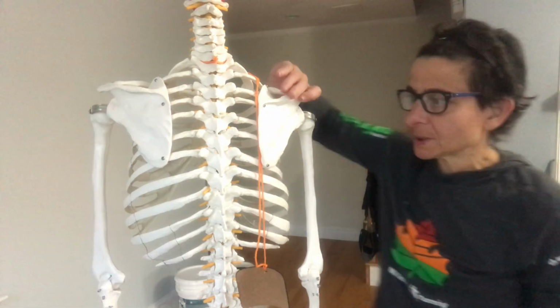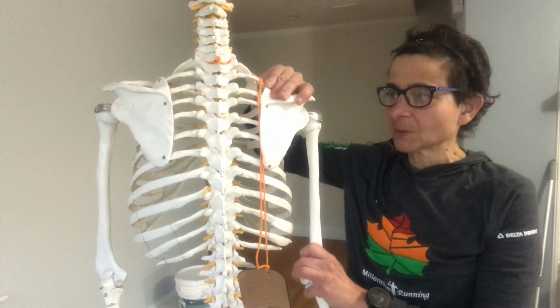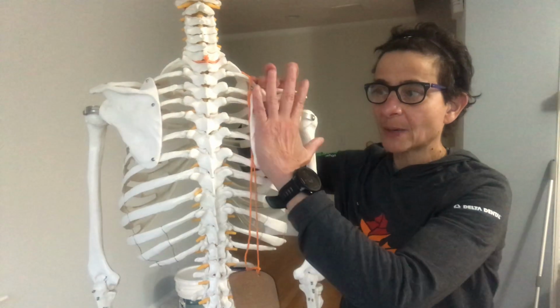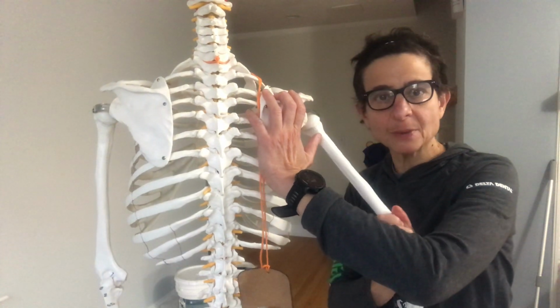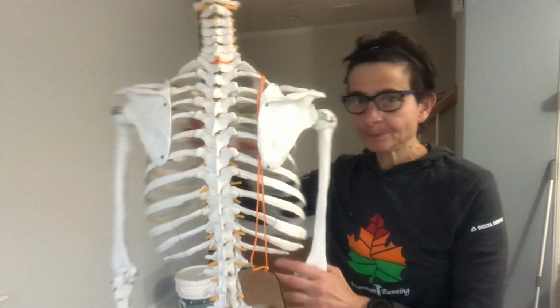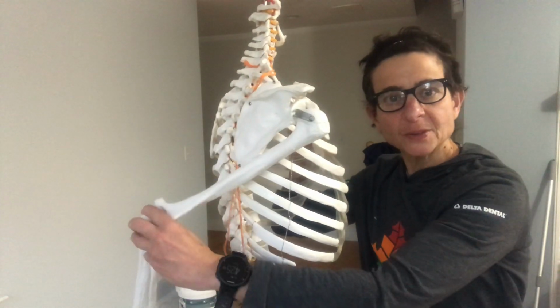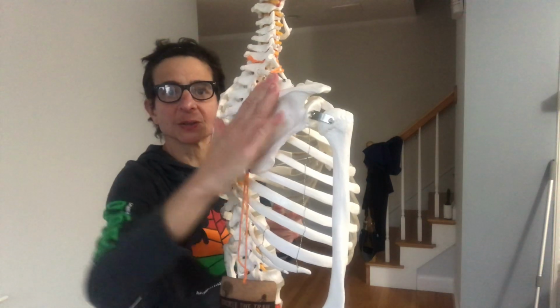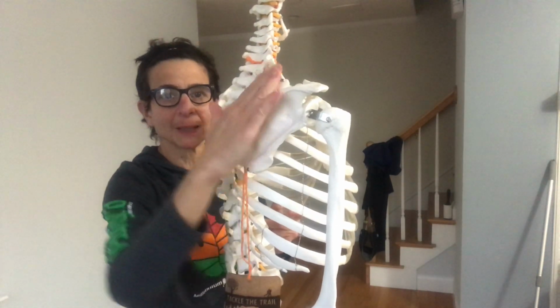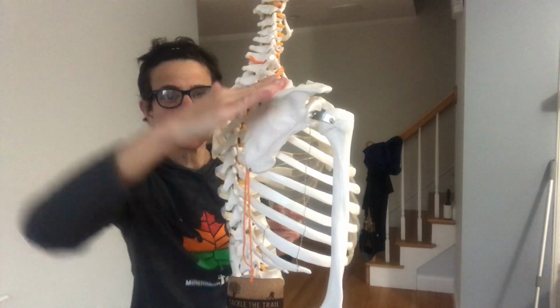The one motion that occurs just from the mechanical compression, when the humerus hyperextends, it's going to push the scapula into tilt. So my hand is the scapula tilting.